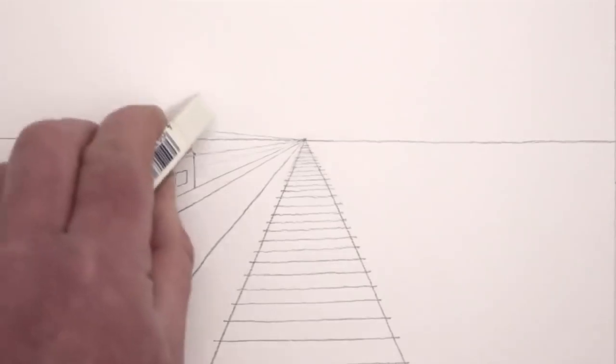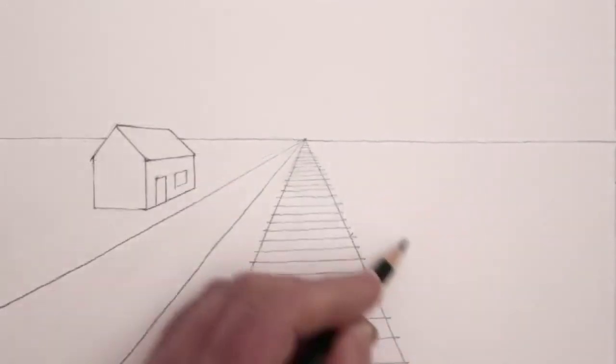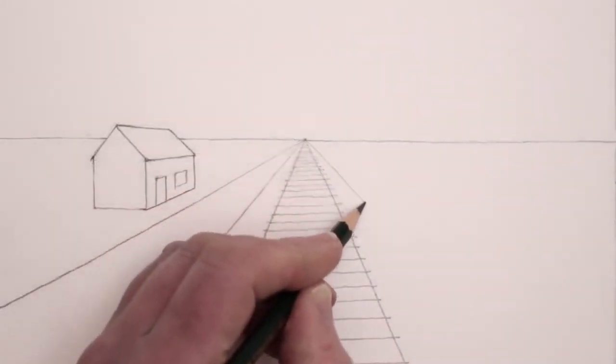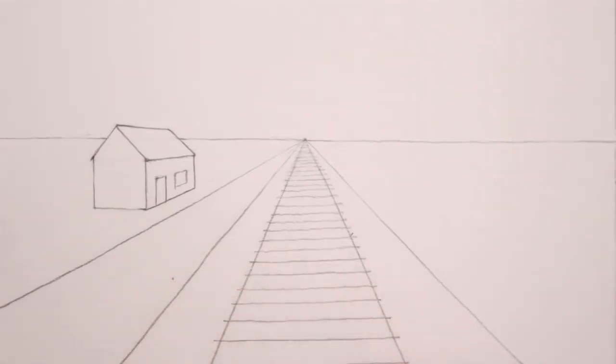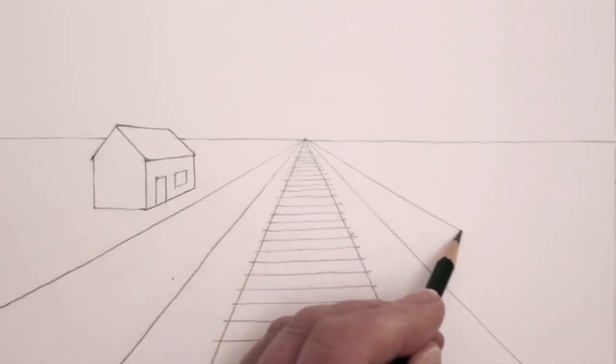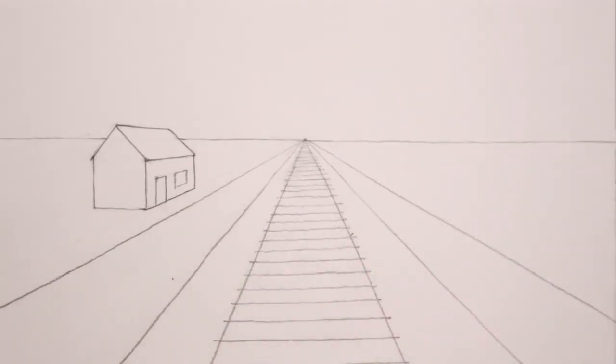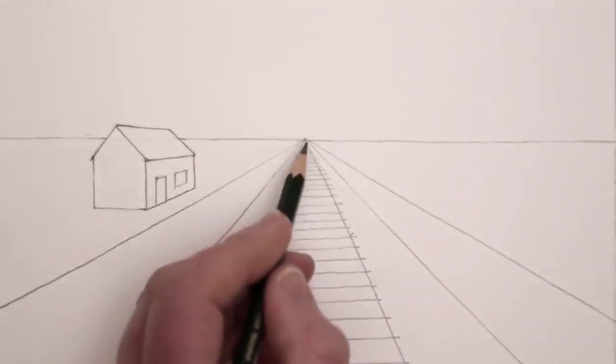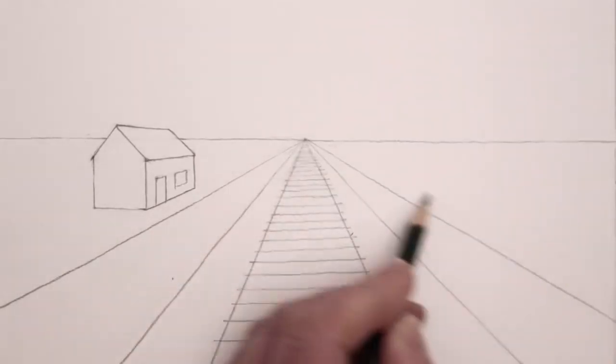For one-point perspective you need one vanishing point, and all of the parallel lines need to go towards that one vanishing point. So now we have a horizon with a railway track going to the vanishing point, and then a road on the left also going towards the vanishing point, and a house in one-point perspective as well, just a simple house.